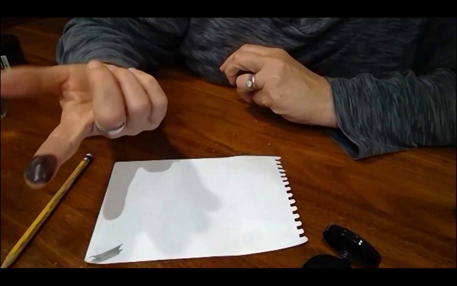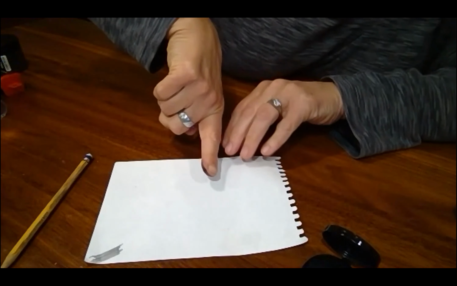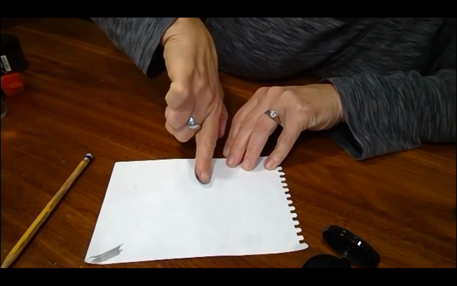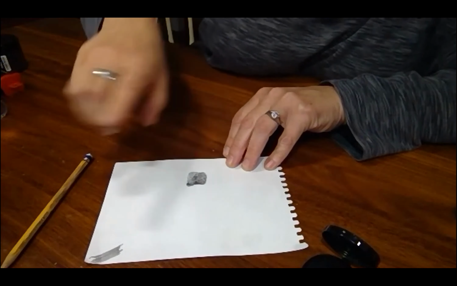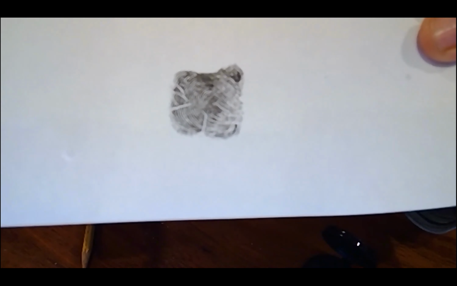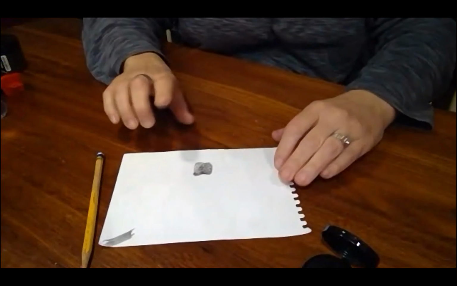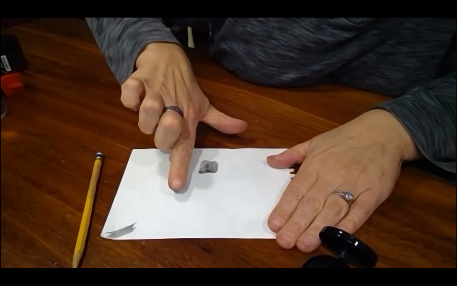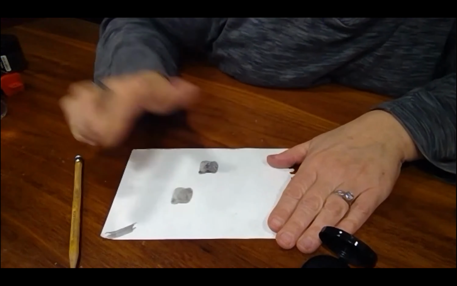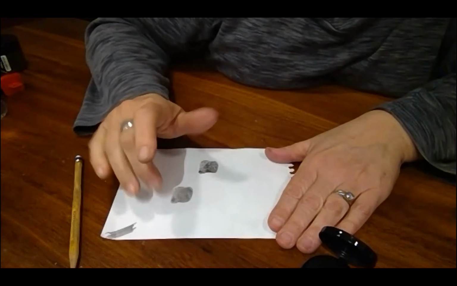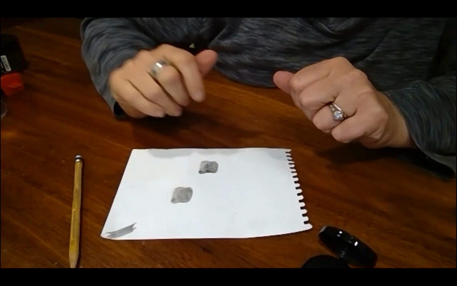When you watch the video, they're going to show you that you always roll your finger away from the body, and you just do one roll with it. Let's see if you can see this at all. It's a little blurry. That ends up being a loop, a little bit blurry. Now you definitely do not want to roll back and forth, because you do that and you're going to just end up mushing the print. So one roll is all you get with it.